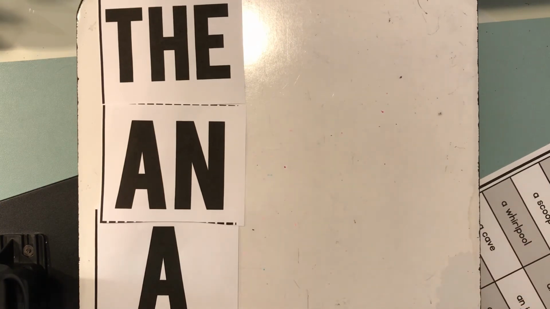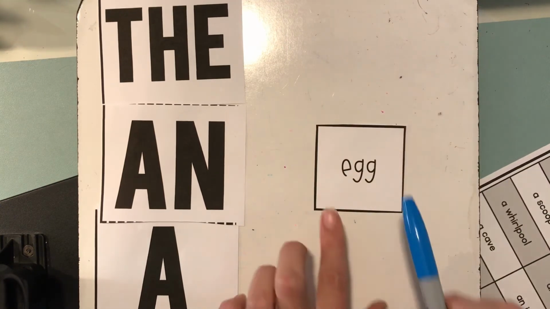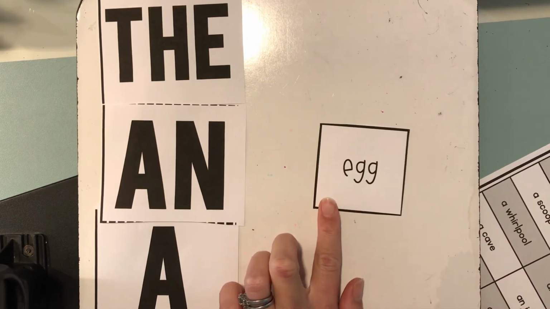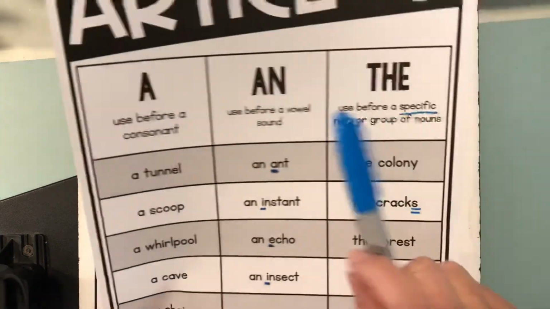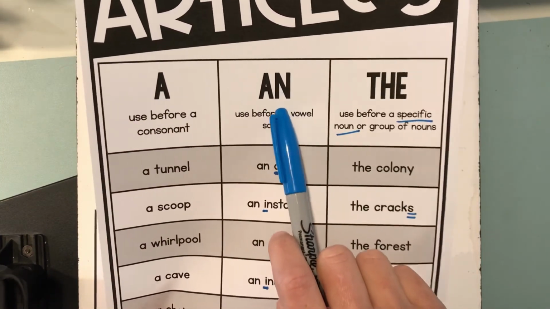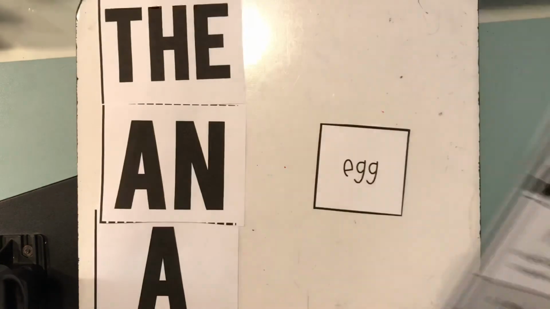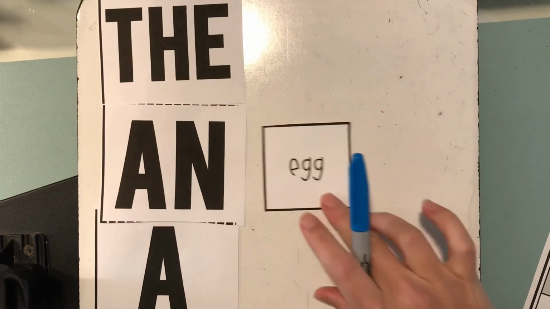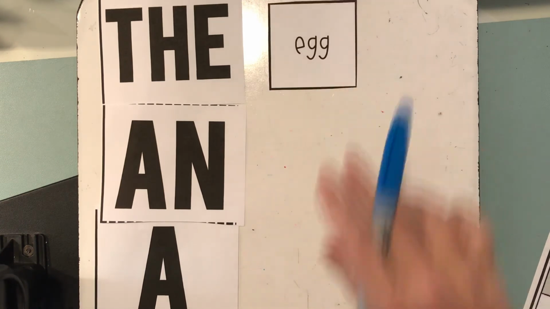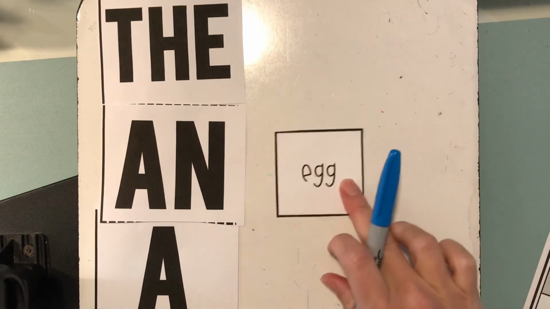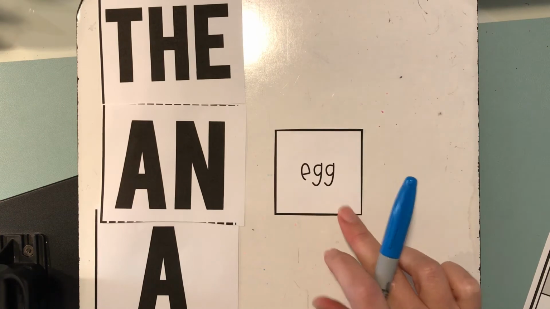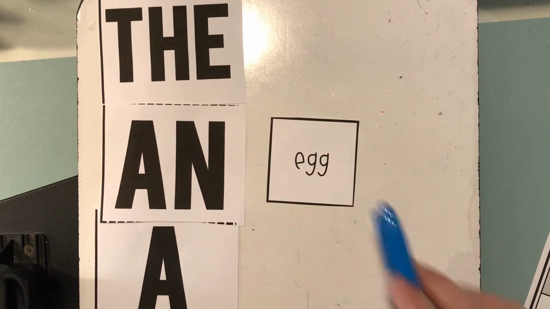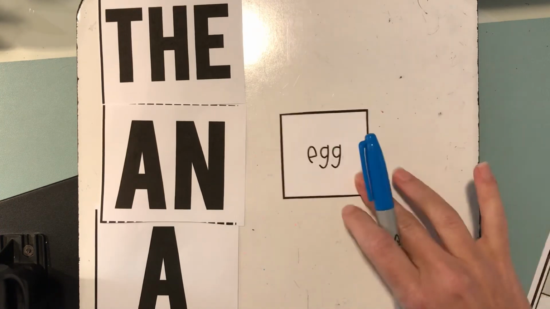How about egg? Well, I noticed right away that it starts with a vowel, okay? And we learned that if it starts with a vowel, the article that goes in front of it will most likely be an. So let's try it. A egg, an egg, the egg. Well, again, an or the would work here. Because it starts with a vowel, an works, but it just depends on the sentence. So an or the would work.